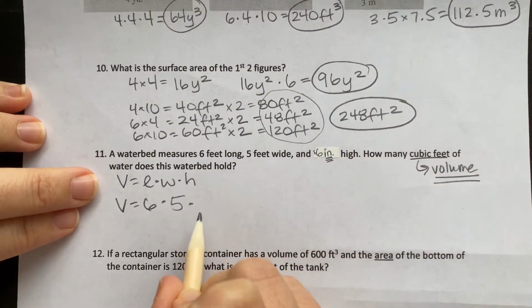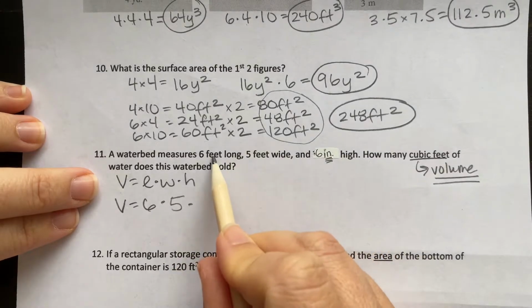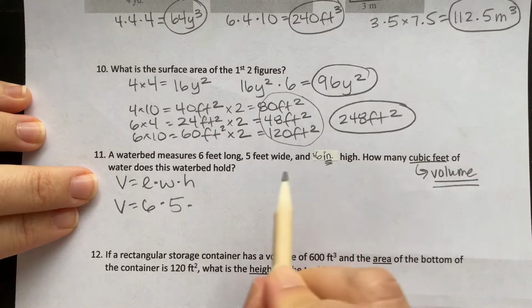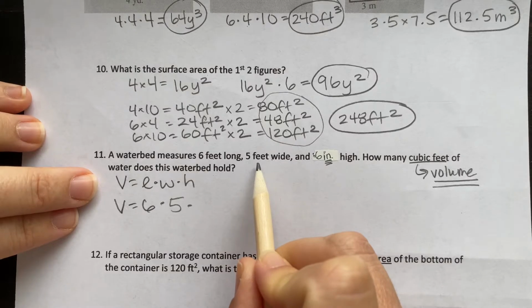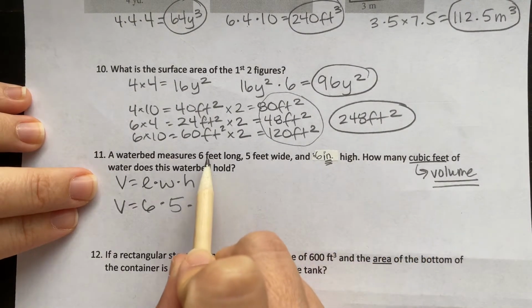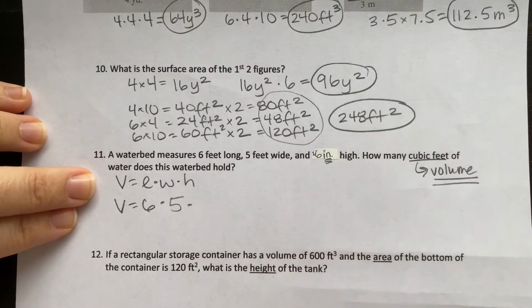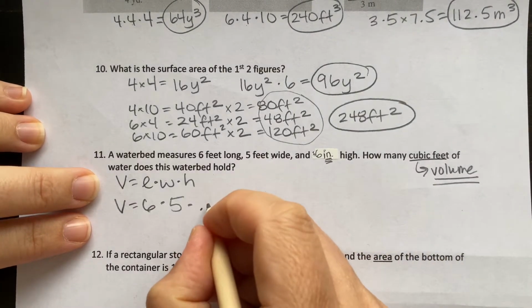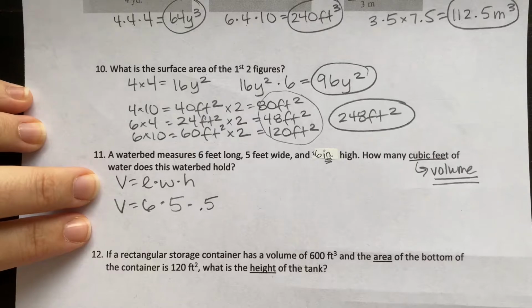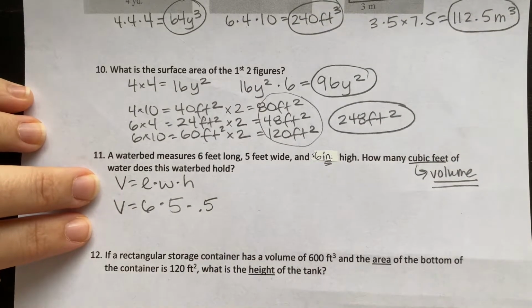Now, you cannot put 6 here because these are feet and this is inches. It all has to be the same unit of measurement. So I'm going to make it all feet because if I turn these into inches, then I'm going to end up with a really big, annoying number. All right, so 6 feet by 5 feet, 6 inches, that is a half of a foot. So you need to use 0.5 or 1/2.